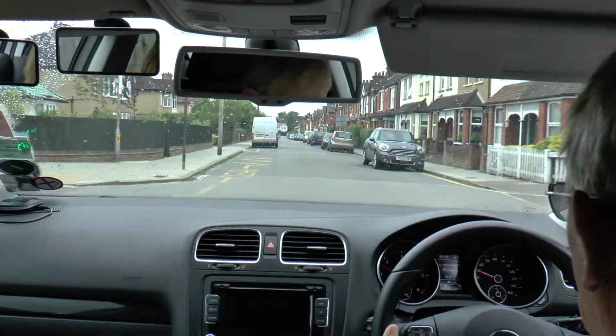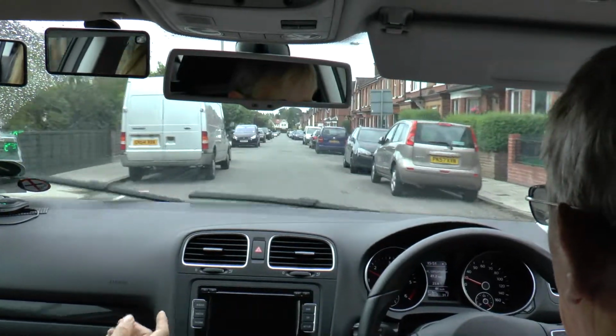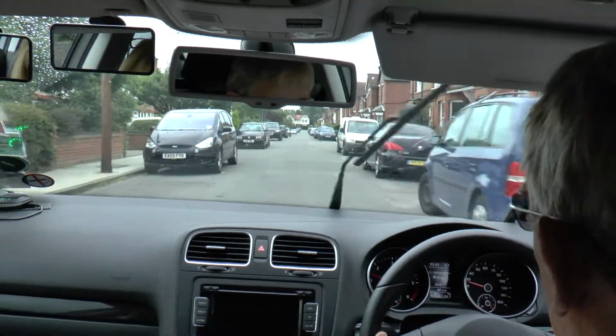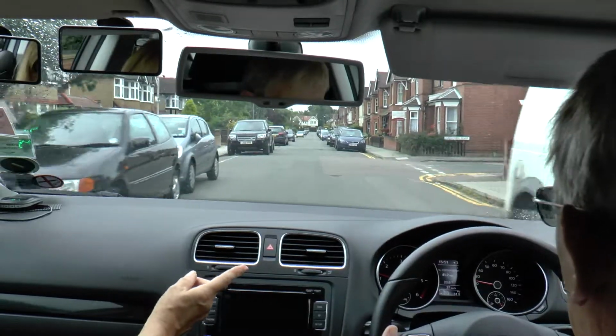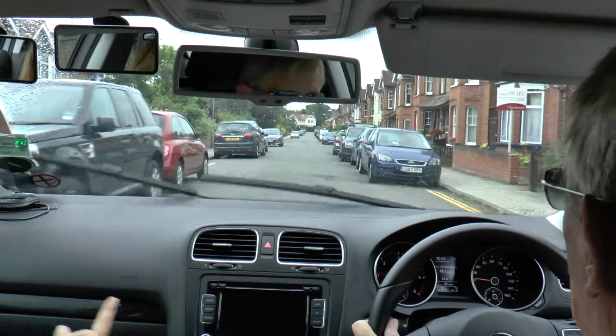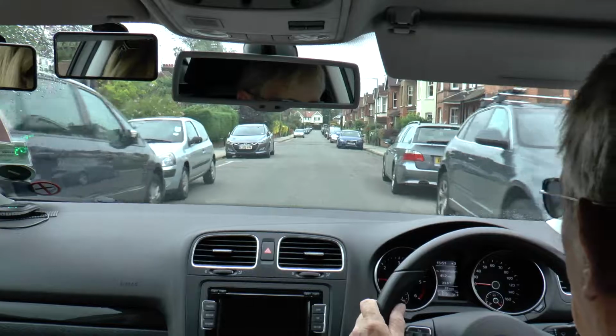So on approach, just ease off the gas for me. Now what we need to do is look to see if we've got a crossroads. So we're looking for gaps in the buildings. We've got a gap here. There's no gap there. Gap there. And turning left. I'd like you to take the next turning on the left, please.